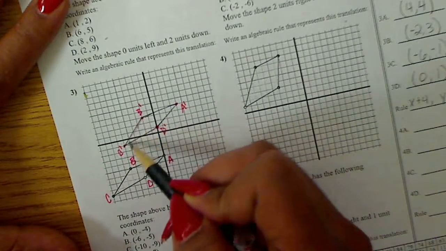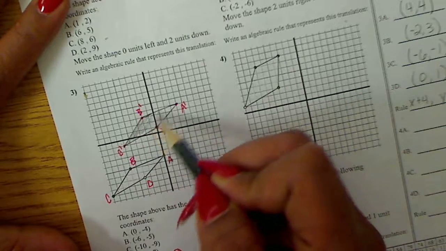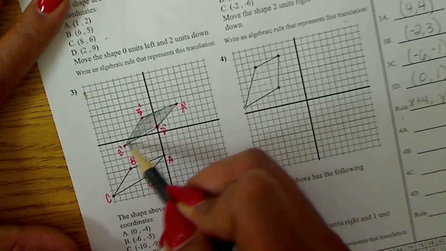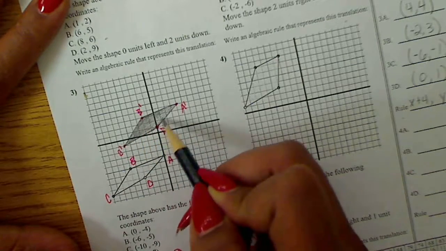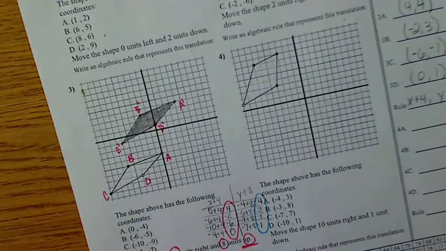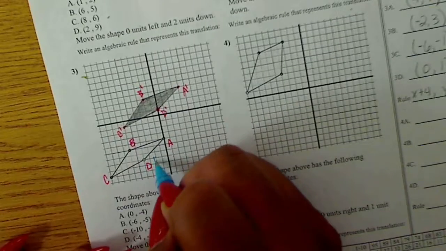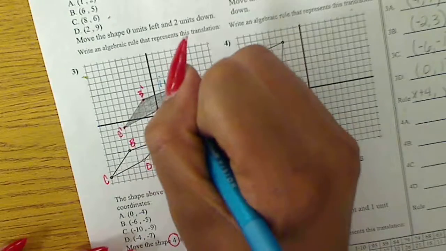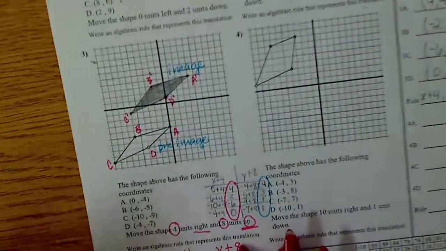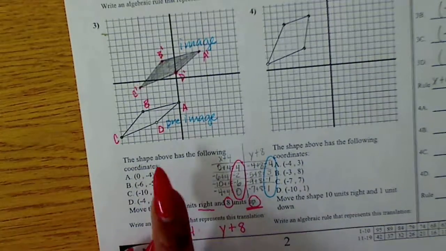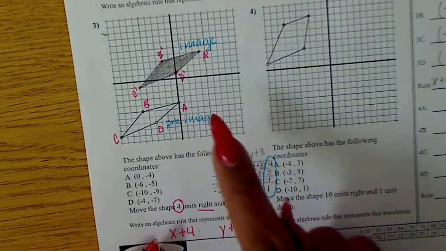Okay. And then I'm just going to shade this in just to show the difference in the two shapes. One is my image and one is my pre-image. I have my pre-image. This is my image. So this is a proper translation. It has moved 4 units to the right and 8 units up.